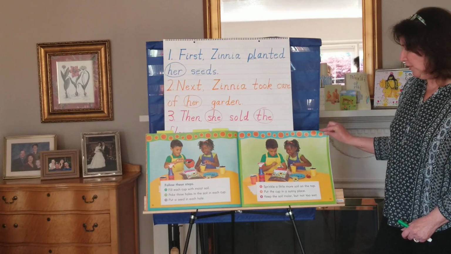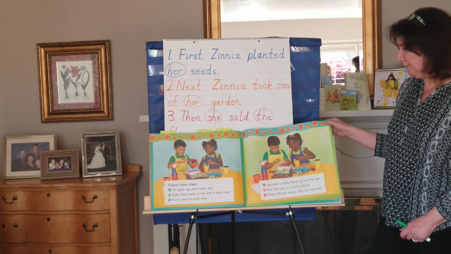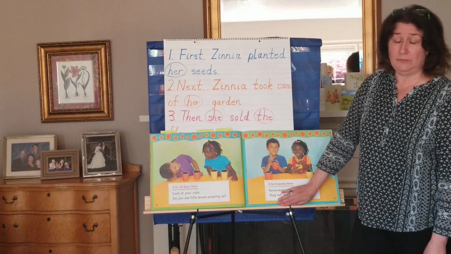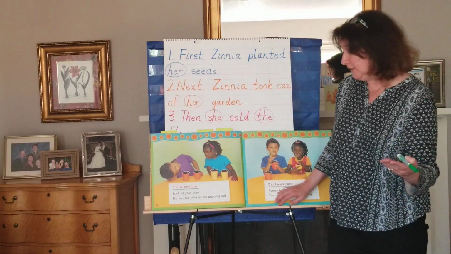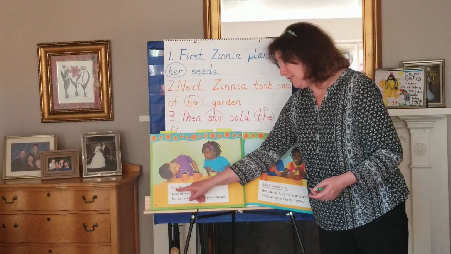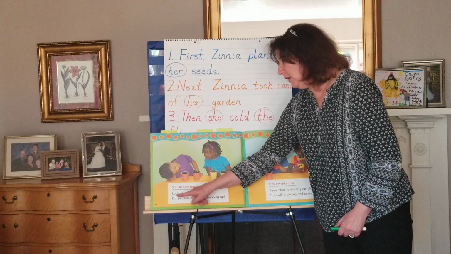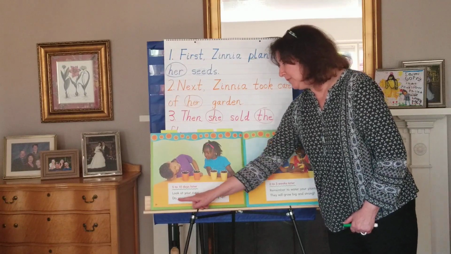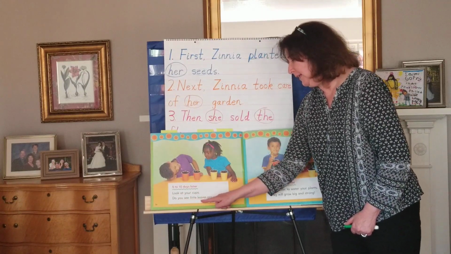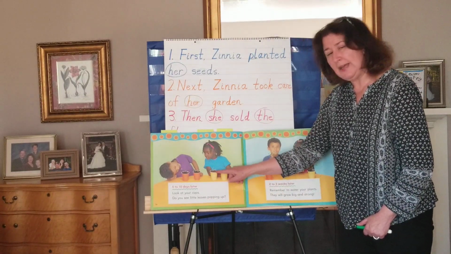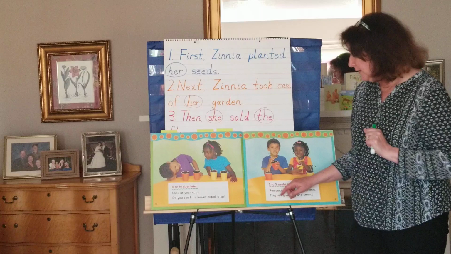Okay, so these children are planting this couple sunflower seeds. Now, you have to wait, just like Monica Wellington did, 5 to 10 days later, so you have to be patient. Look at your cups. Do you see little leaves popping up? And in this picture, there are tiny little sprouts just coming out of the soil.